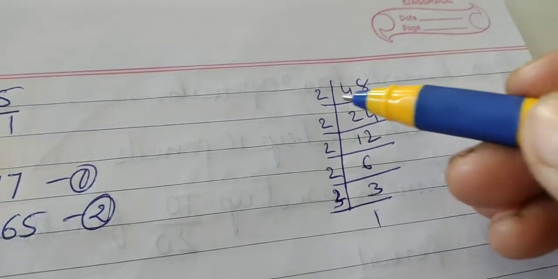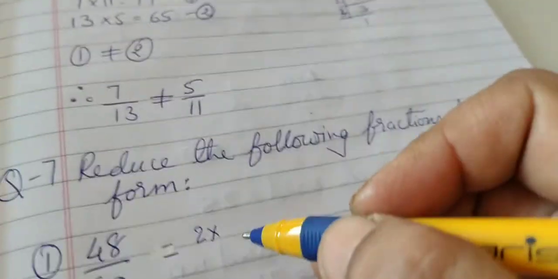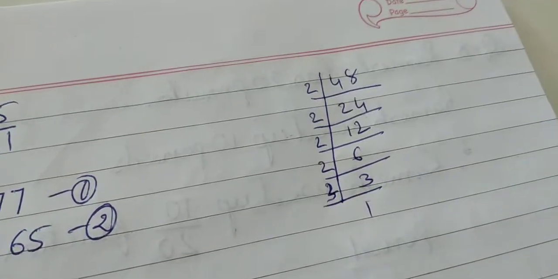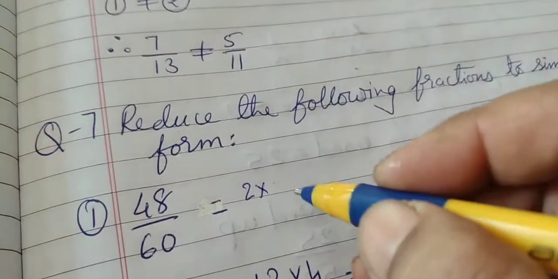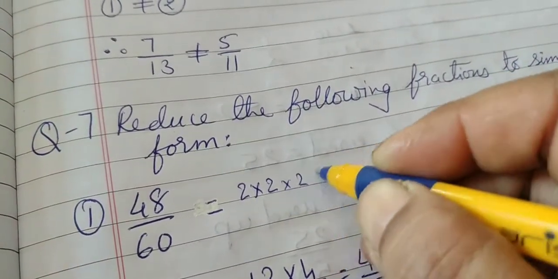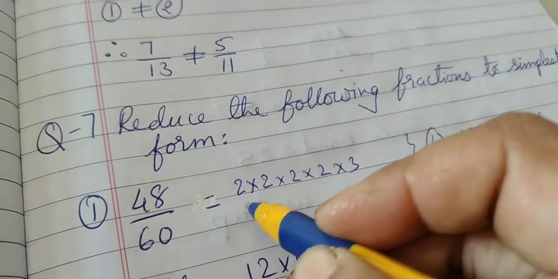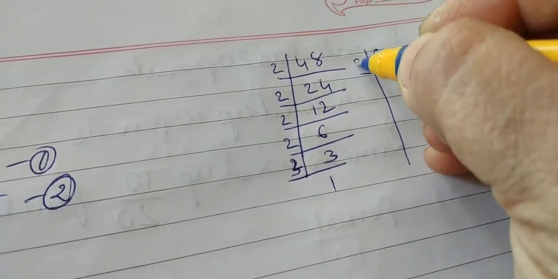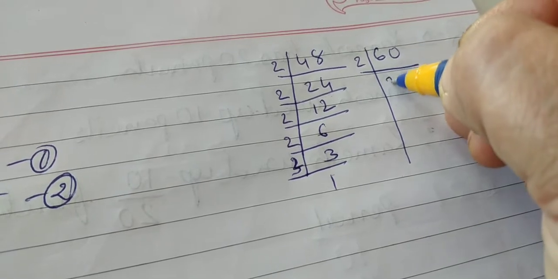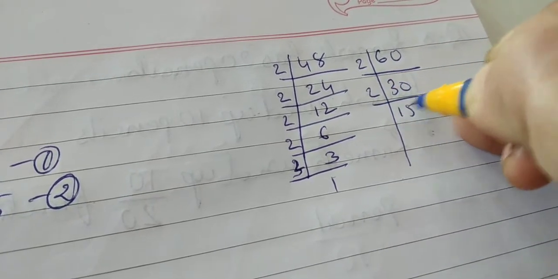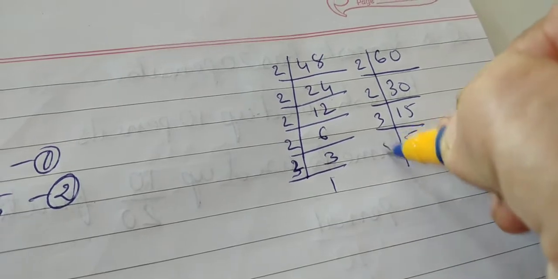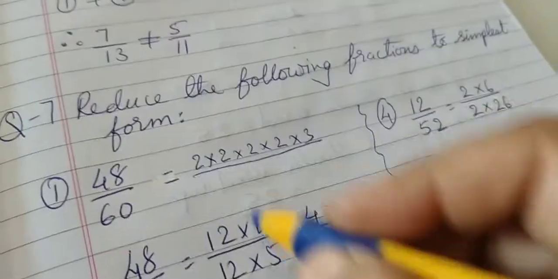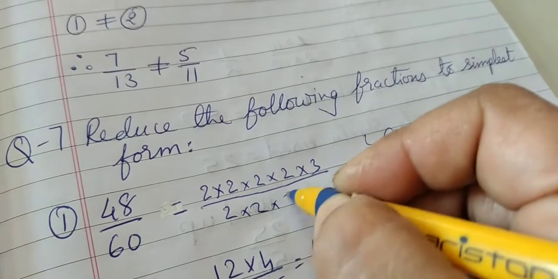Okay. So now write down all these factors over here in place of 48. 2 how many times? 4 times. 2 multiplied by 2 multiplied by 2 multiplied by 2 multiplied by 3. Written the factors of 48. Now you factorize 60. It will be very easy. 2 30s are 60, 2 15s are 30, 3 5s are 15 and 5 1s are 5. And write down 2 multiplied by 2 multiplied by 3 multiplied by 5. I have written the factors of 60.